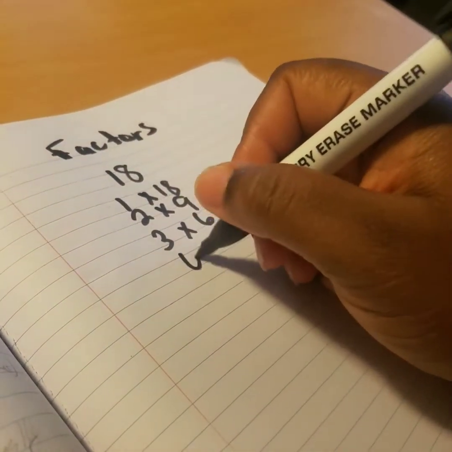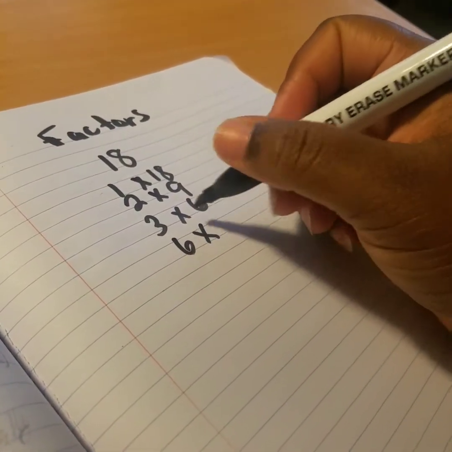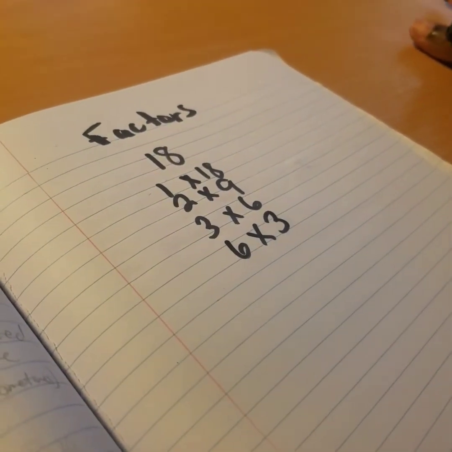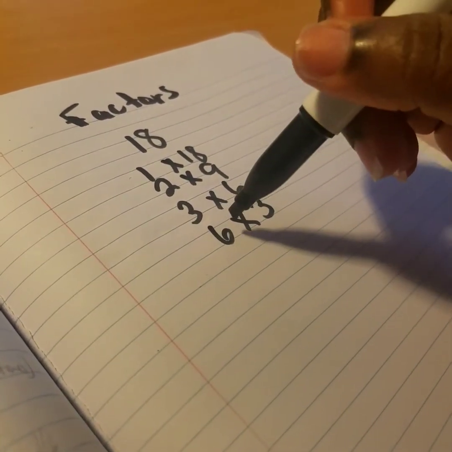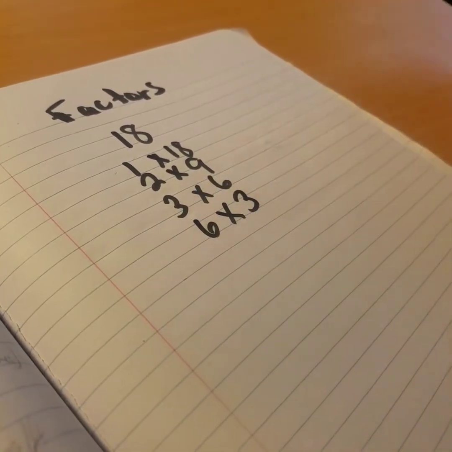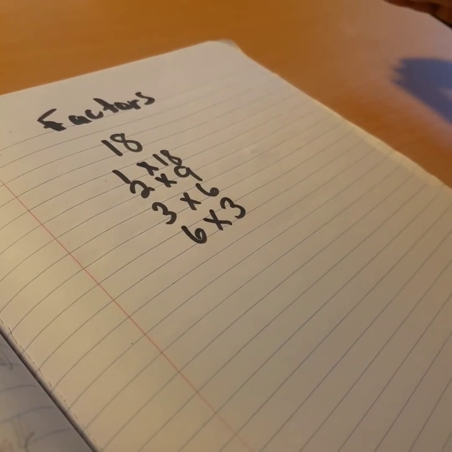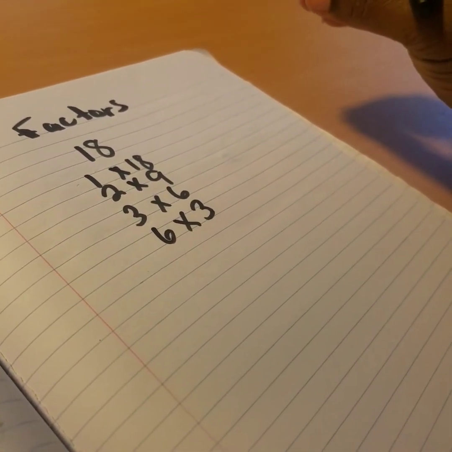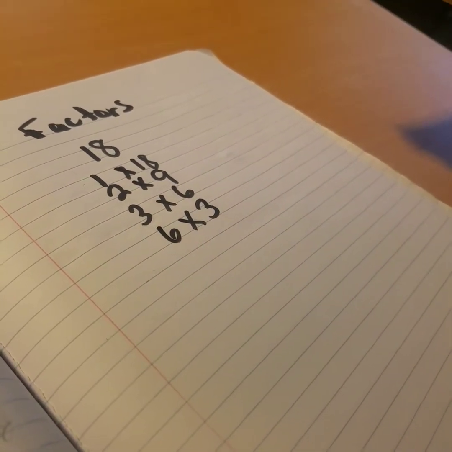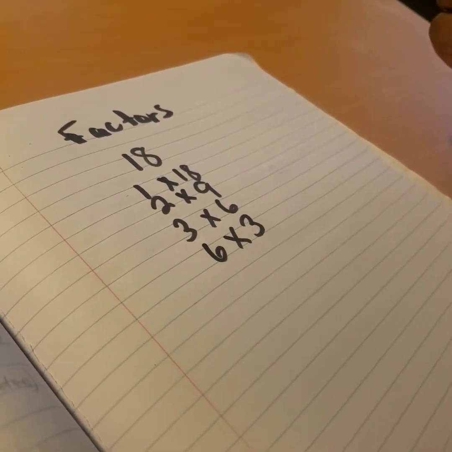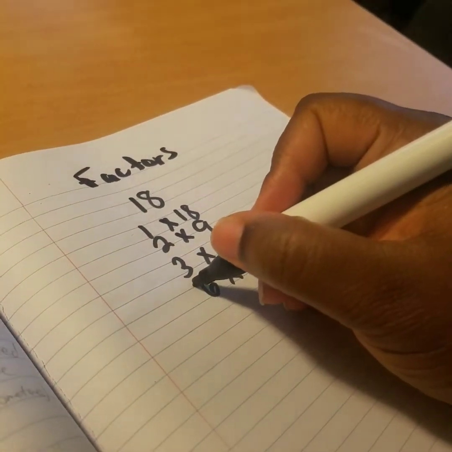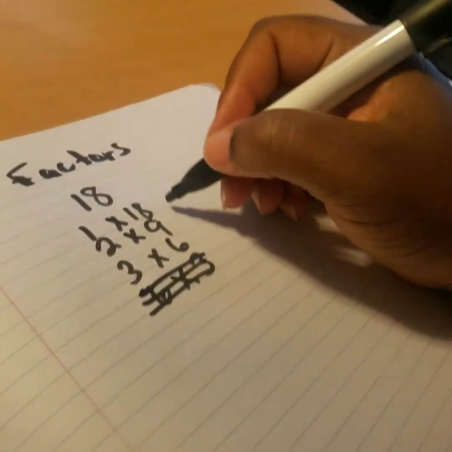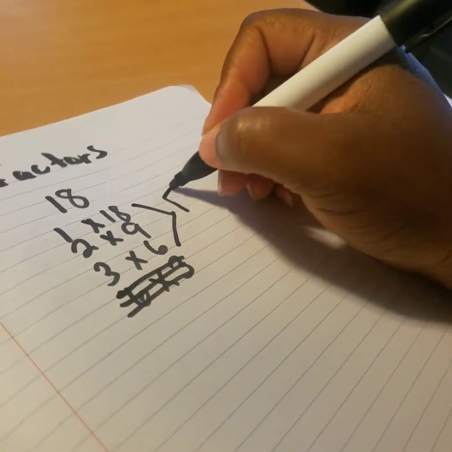6. So now, if we have 6, we know that 3 times 6 is 18. So 6 times 3 must be 18 as well. But what is the purpose of writing 6 times 3 if we already have 3 times 6? Even though they're not in theory the same exact equation, it's still the same two factors. So you know when you have all your factors when they start to repeat. So there's no purpose in writing that. So now we have all of our factors. And once again, this is called factor pairs.